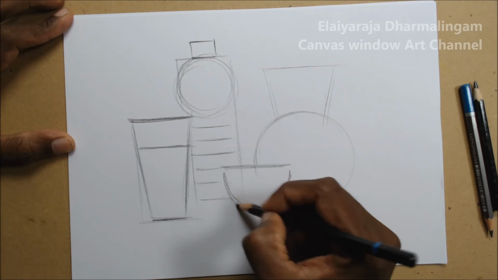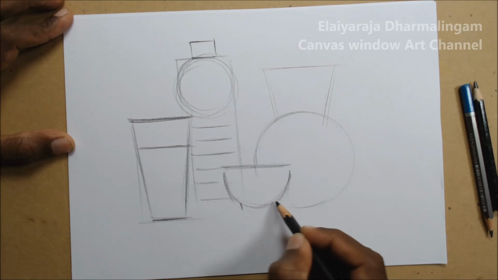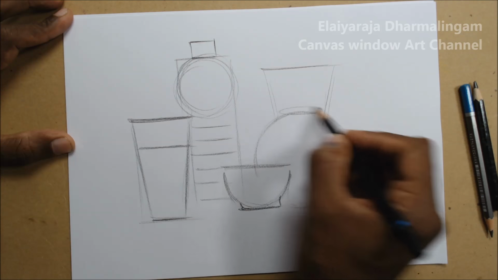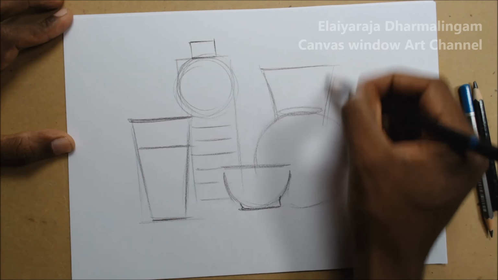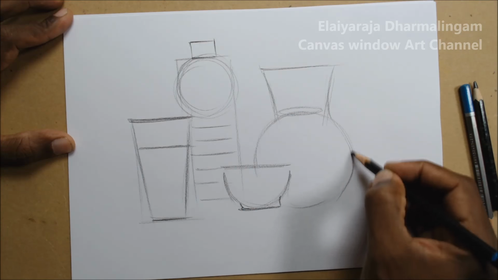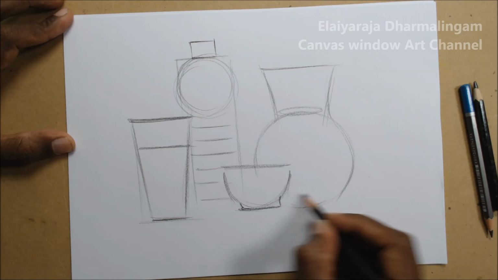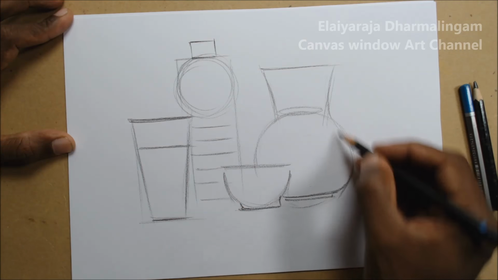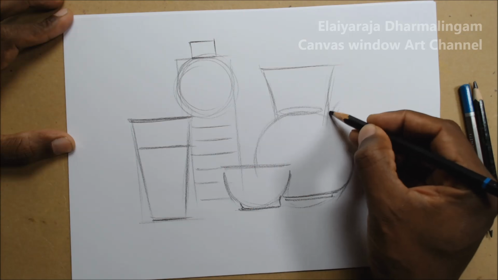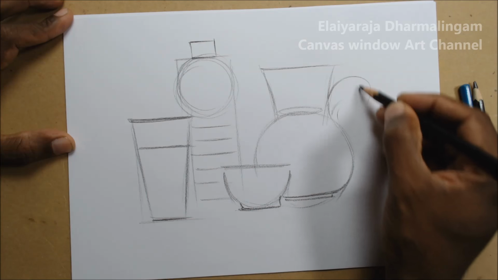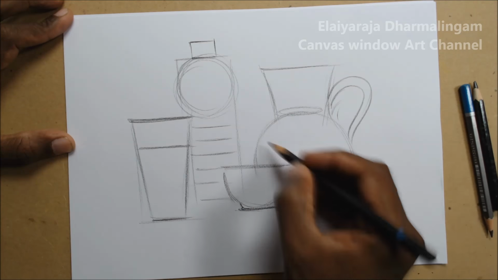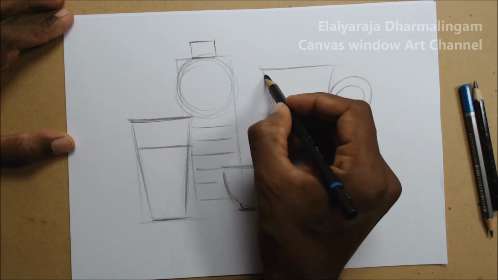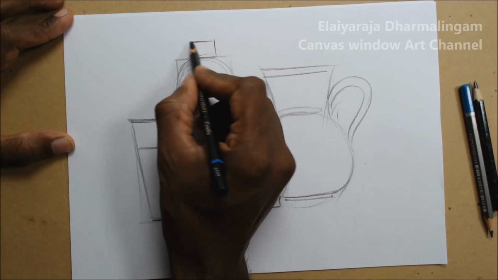Whatever object it may be, then try to add the detail. Later you could refine the drawing.